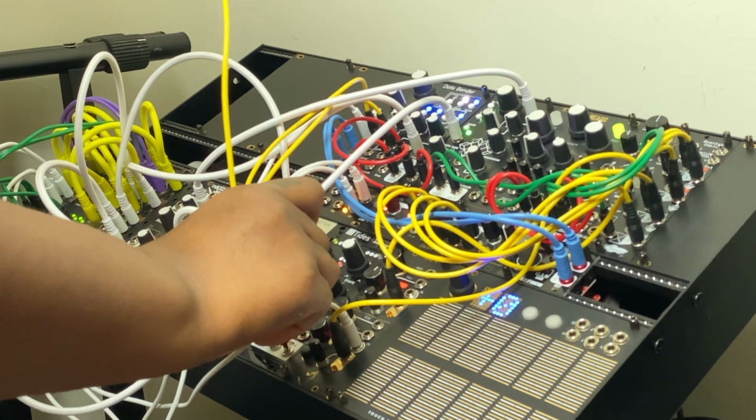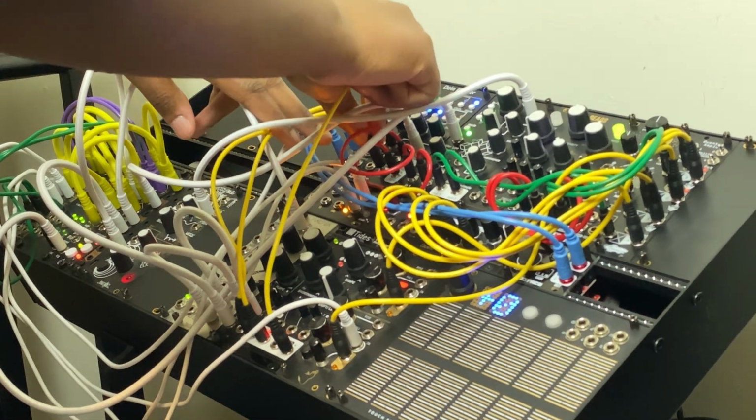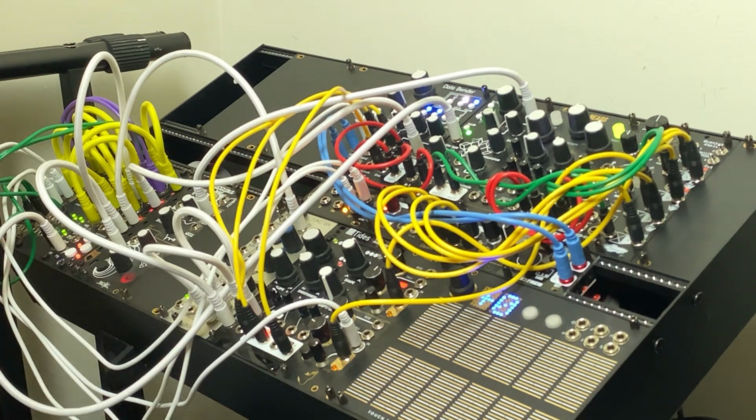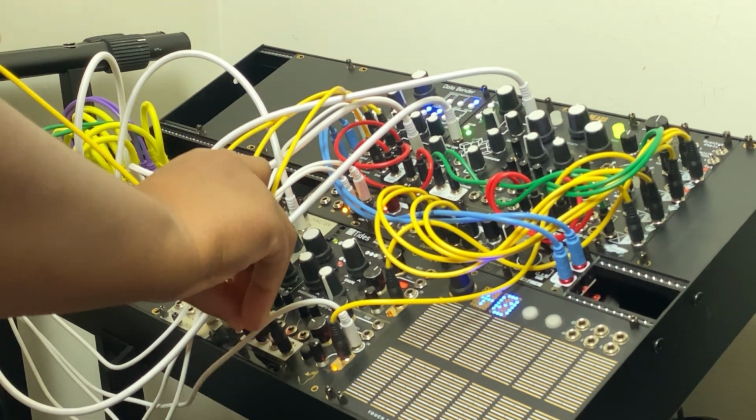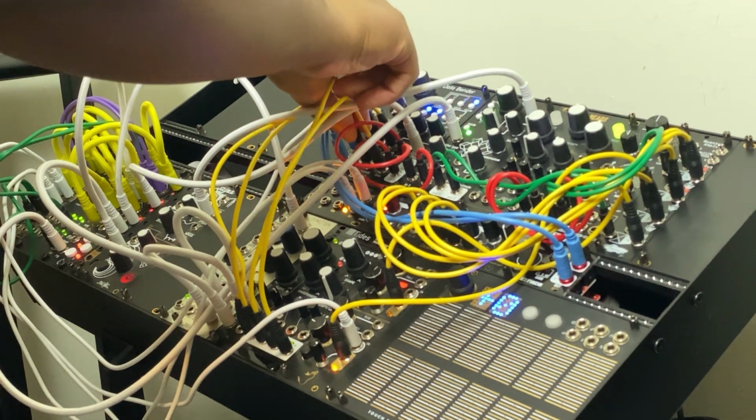I'm going to send this fourth output over here to time because I feel like I'm touching that a lot and I want to let it do its thing. You know what? While I'm here, repeats as well.